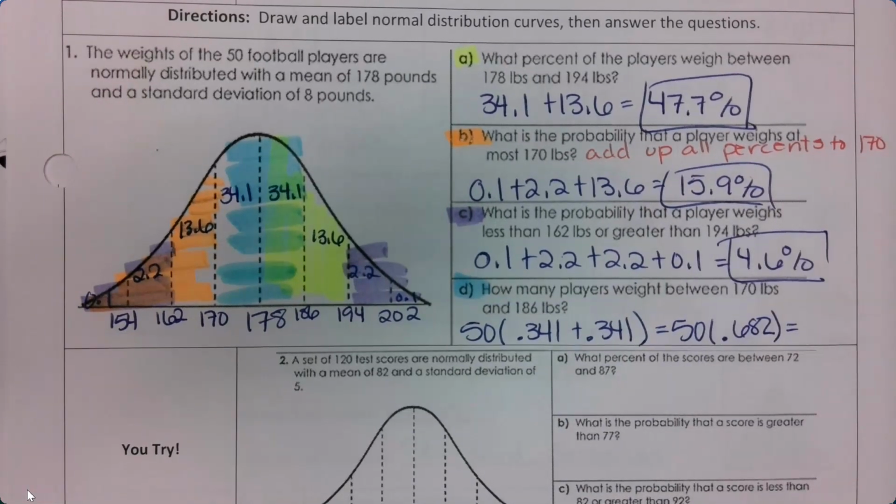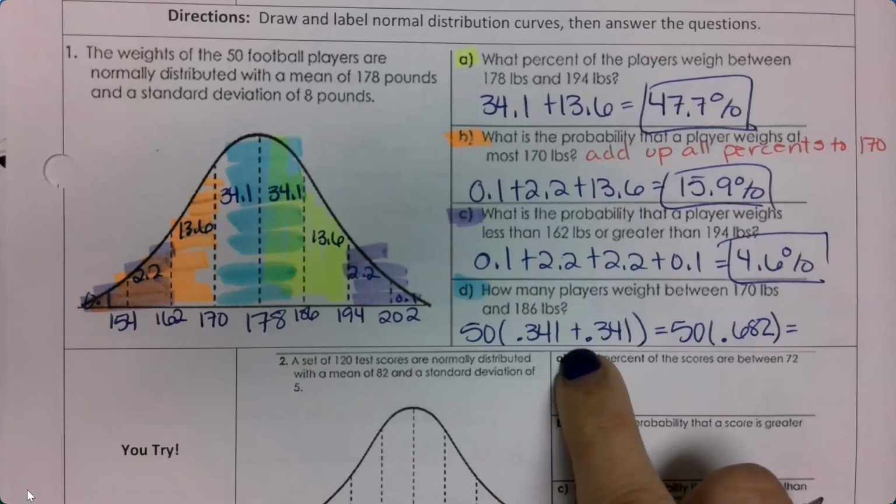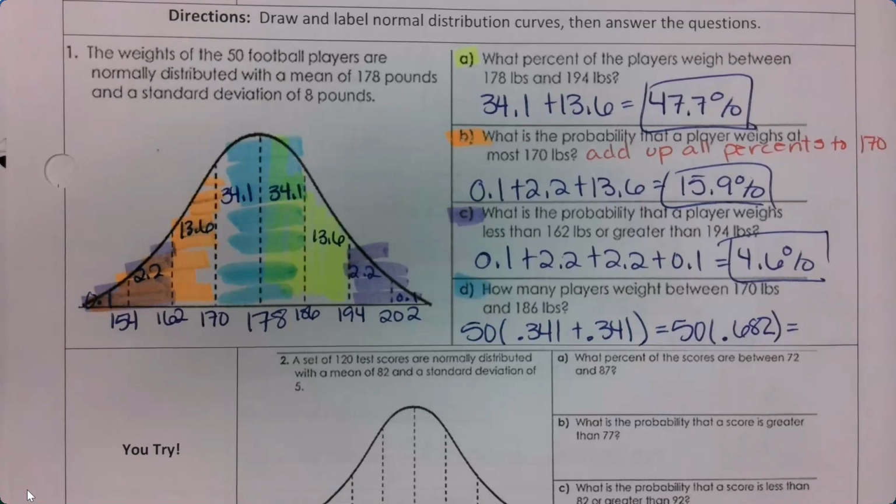No, it should be 0.682. I think you switched your numbers when you typed it in. It's 0.341. So 50 times 0.682? Yeah.